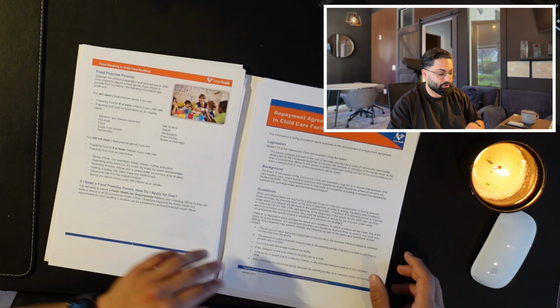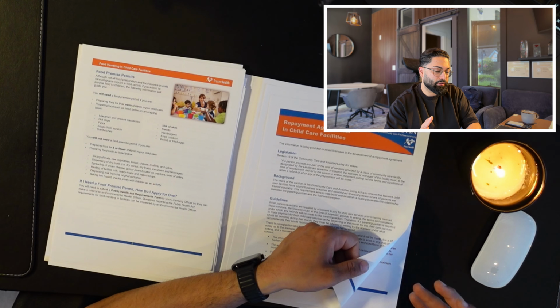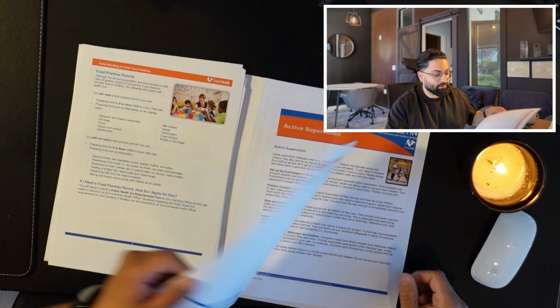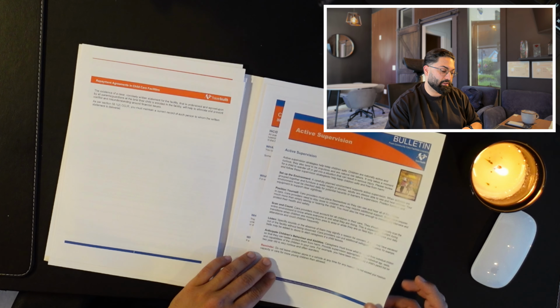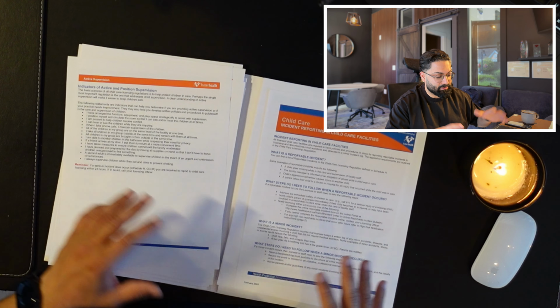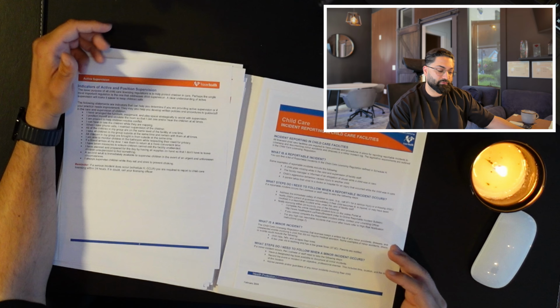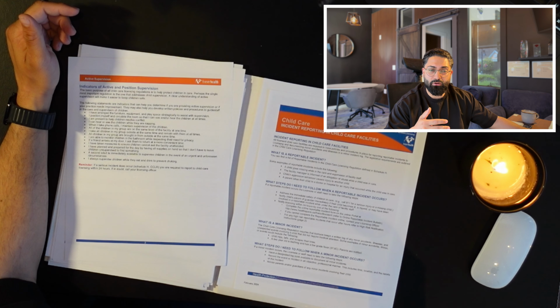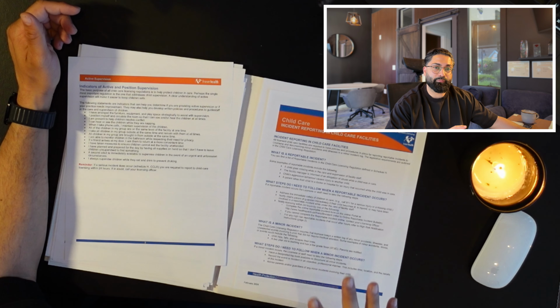And then the rest of the documents that you see here are not really for the application, but they are a part of the application. They're more along the lines of repayment agreements, active supervision, things like that. So technically speaking, this is basically the whole application process that you've seen right here. There's about 40 to 50 checklist items that you have to go over and collect in due time before you file the application.